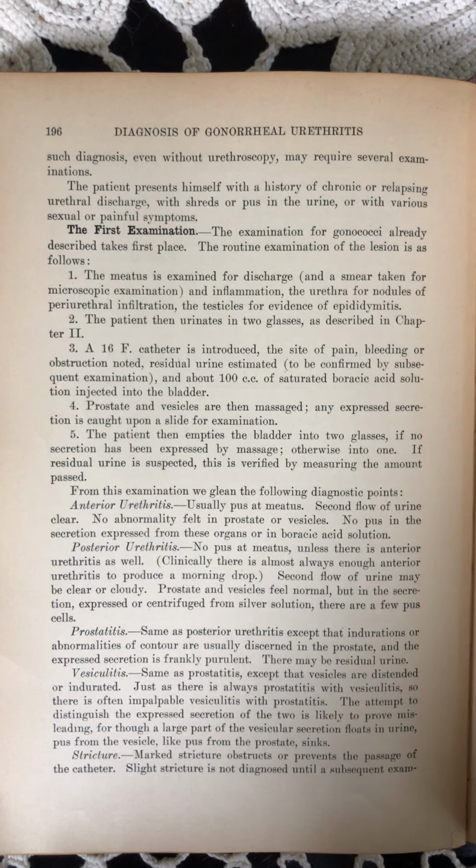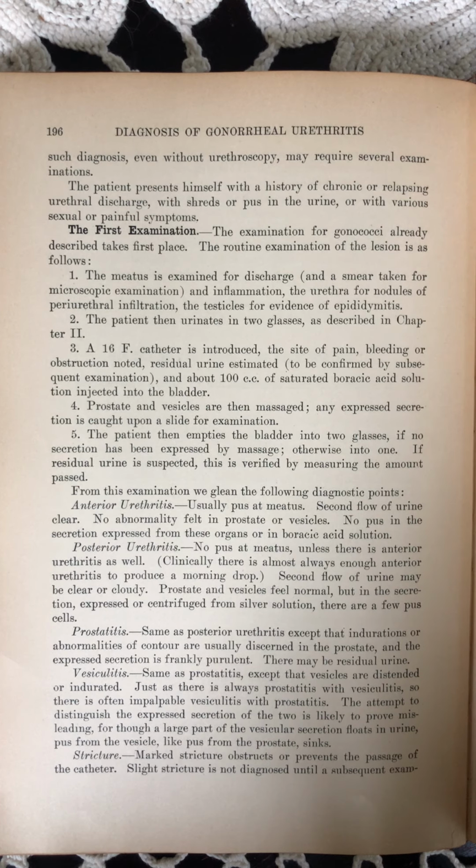The patient presents himself with a history of chronic or relapsing urethral discharge, with shreds or pus in the urine, or with various sexual or painful symptoms. The first examination. The examination for gonococci already described takes first place. The routine examination of the lesion is as follows. 1. The meatus is examined for discharge and a smear taken for microscopic examination, and inflammation. The urethra for nodules of periurethral infiltration. The testicles for evidence of epididymitis.